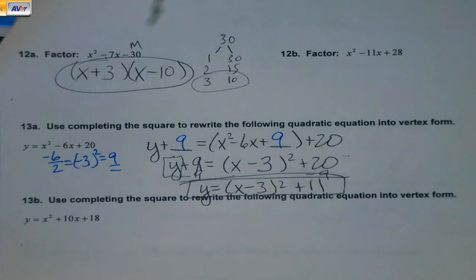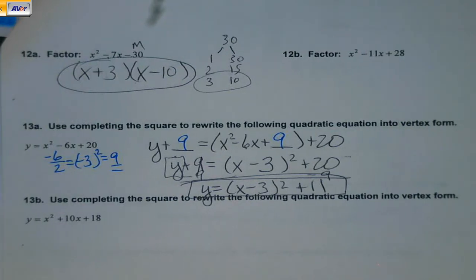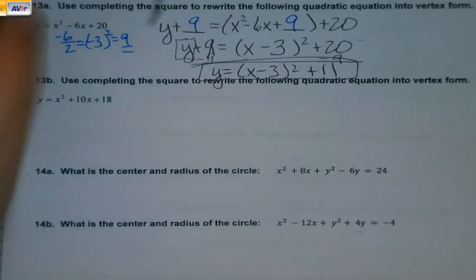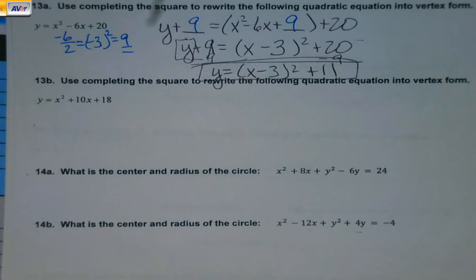And we're good. Okay, so blank with y, blank with x. Half b, square half b. Add it here, add it there. And then finally, what's the center and radius of the circle?